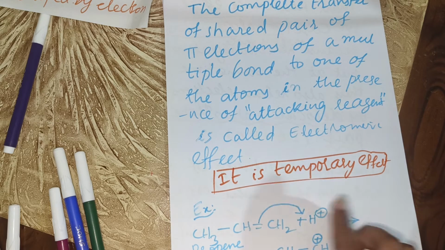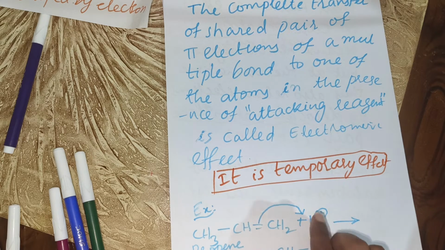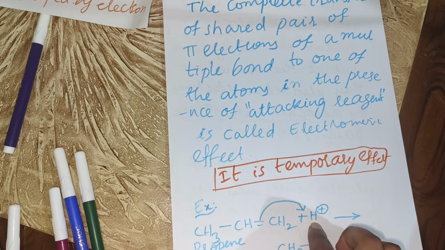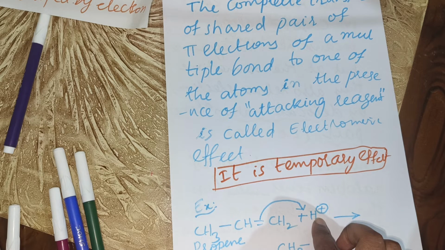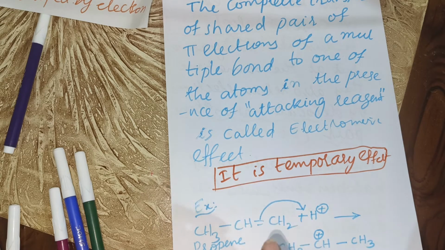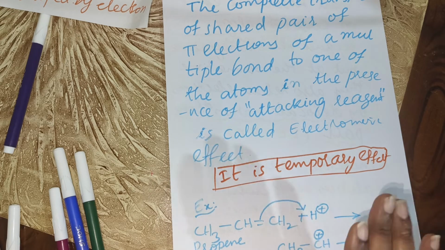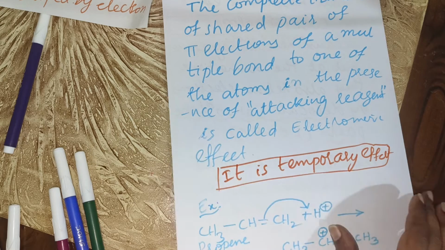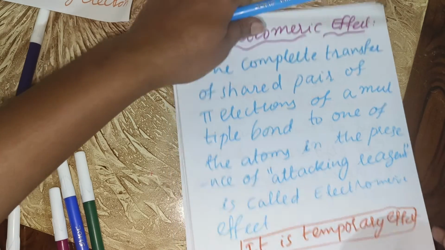If you remove the acid, it comes back. In the presence of the reagent, the acid, only then does this effect take place. If you remove the reagent, it comes back to its original position. That point you have to keep in mind.